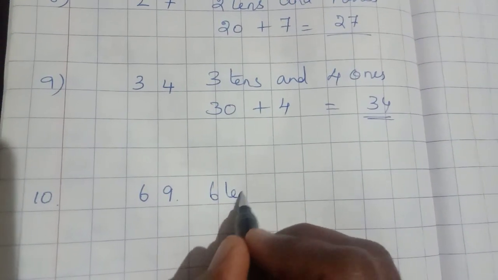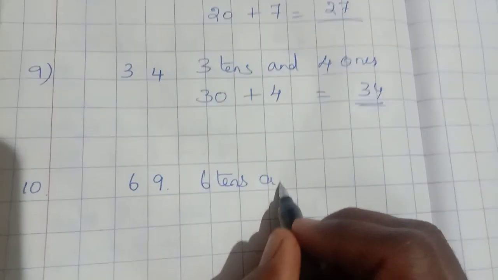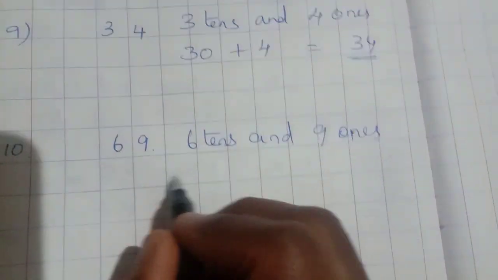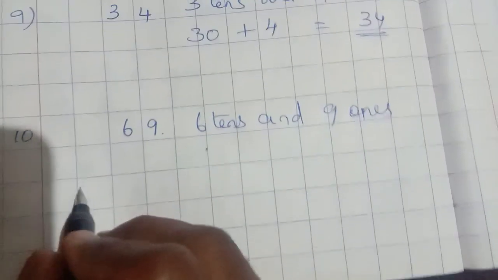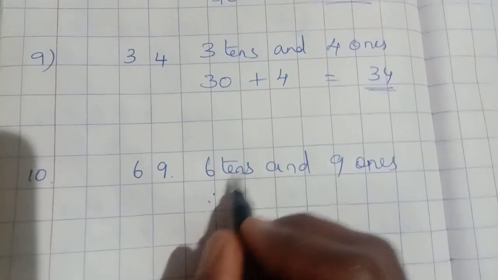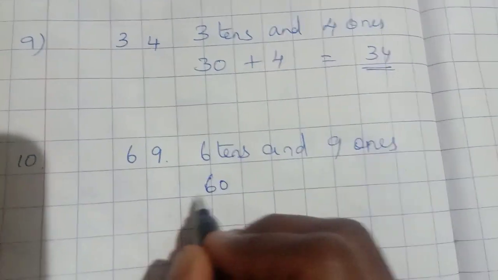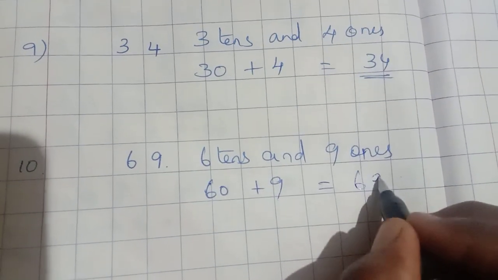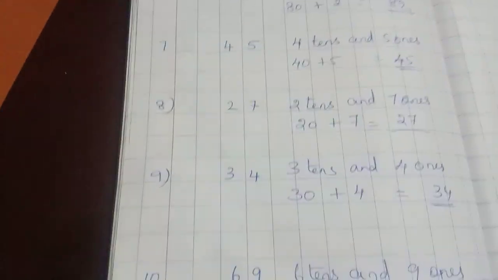6 tens and 9 ones. Okay, 6 times if you write 10, 60. 60 plus 9. If you add this, 69. This is the way we have to write expanded form.